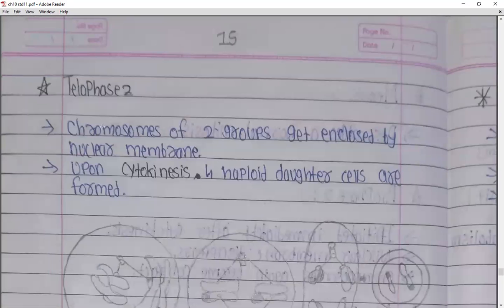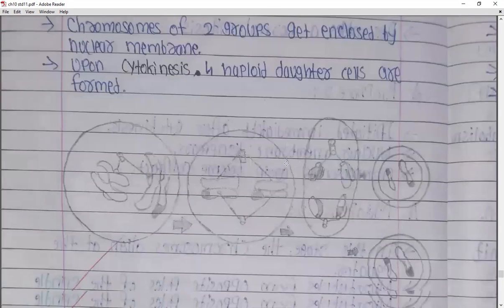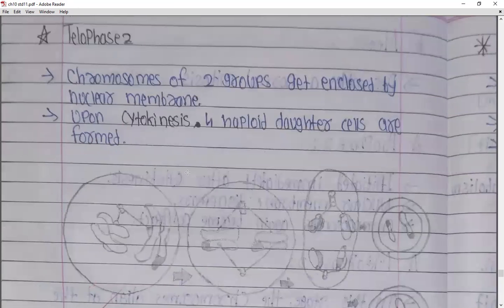And the last and final phase of meiosis is telophase 2, where the chromosomes of the two groups get enclosed by the nuclear membrane. When the nuclear membrane starts to reappear, the chromosomes are enclosed inside it. And upon carrying out cytokinesis, again the cell division takes place. So from two cells, another two cells are produced, and it results in four haploid daughter cells, right?